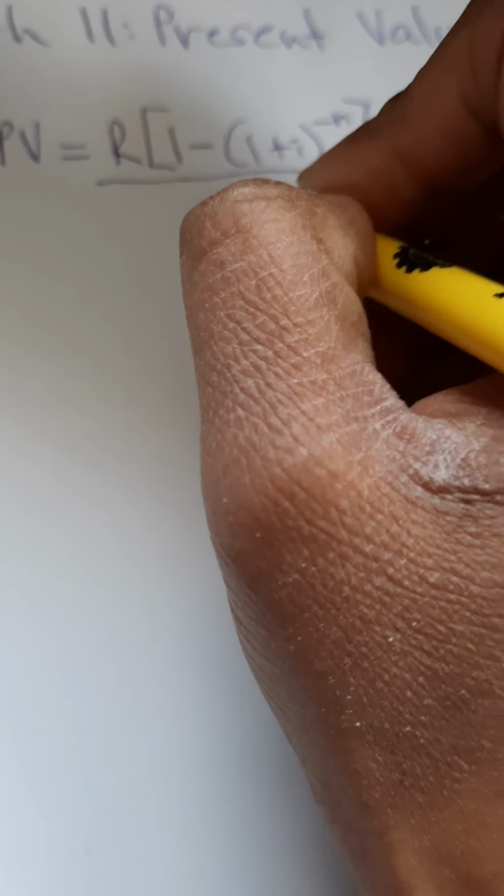All right, so here we are. What I'm going to do is write the formula first for the present value annuity. It's going to be R, and I'm going to use the square bracket here: 1 minus (1 plus I) to the power of negative n, and the whole thing is going to be over I.